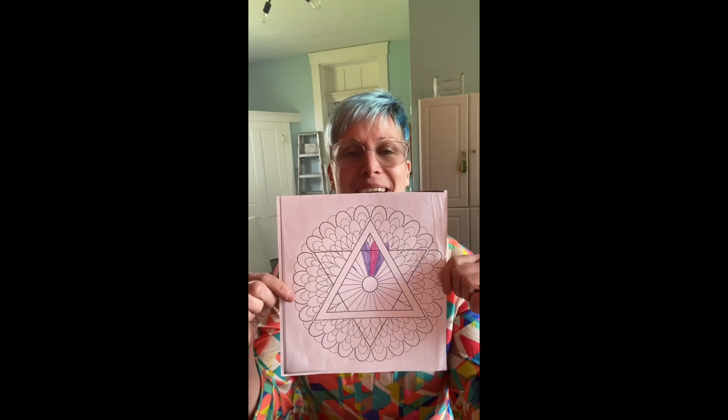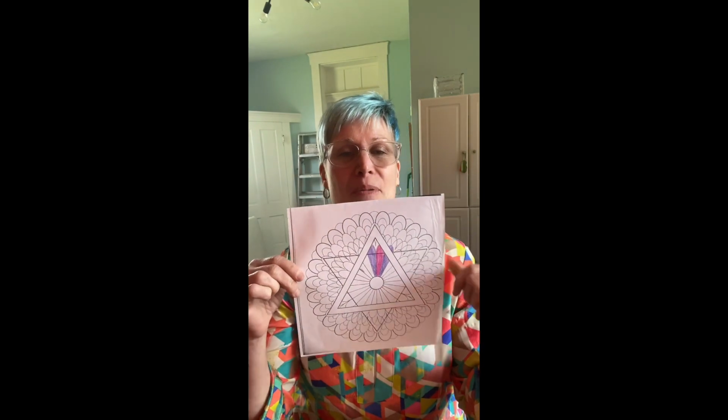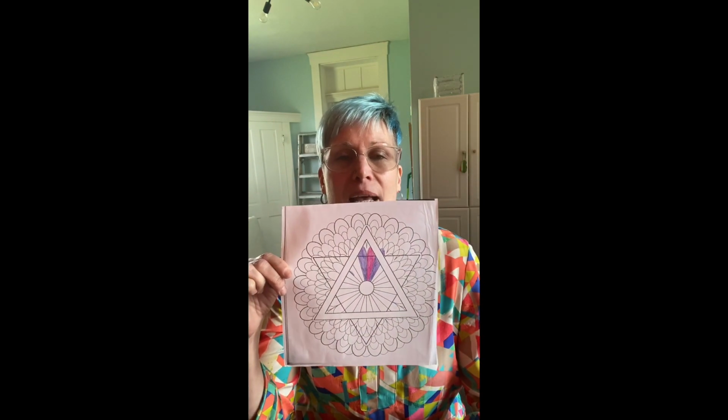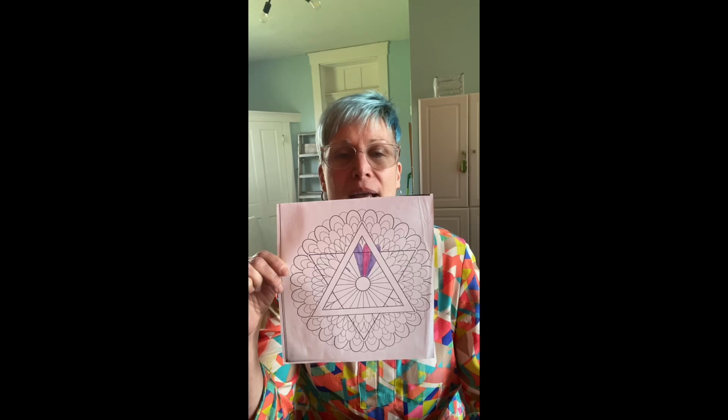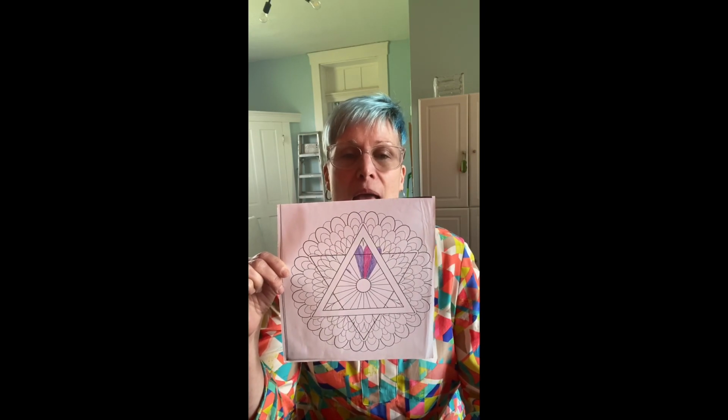How about this one? This is a coloring page I forgot I had. I haven't finished it yet. Someday I will. And these are examples of a combination of organic and geometric shapes. How many triangles can you see in this image? Any other geometric shapes? How about organic shapes?